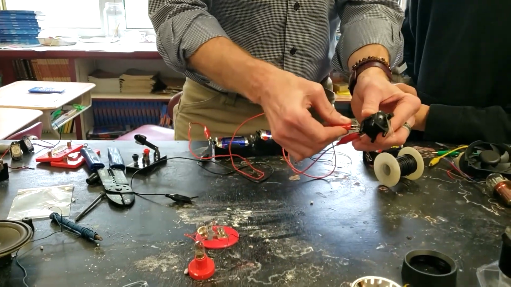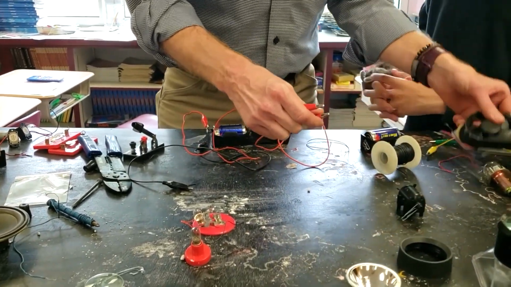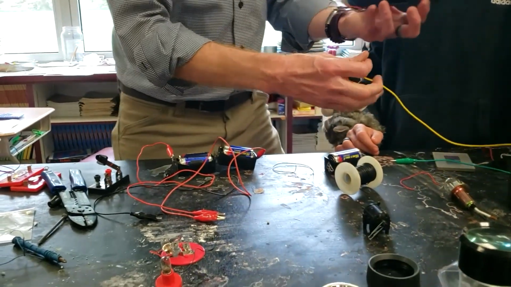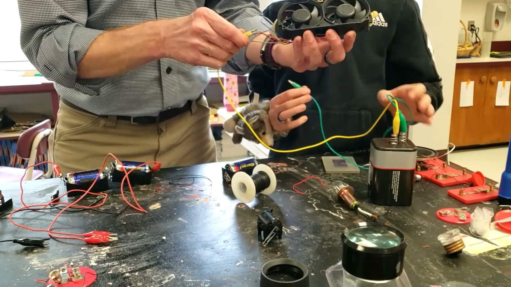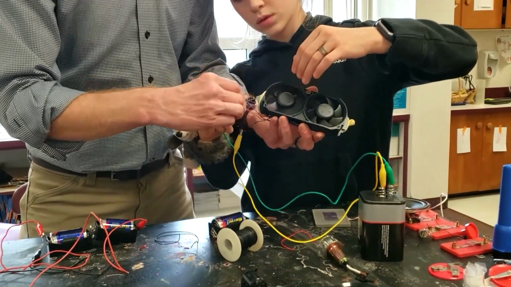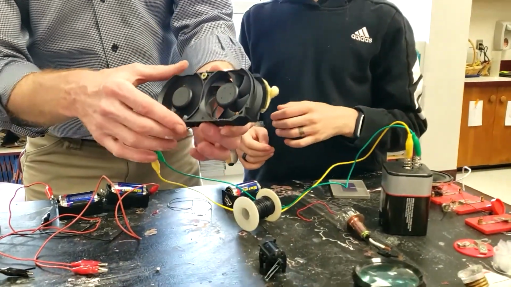Again, this is a fan from the inside of one of your computers or Xboxes, and sometimes you need a bigger battery. Try the green one on the red. Oh, there you go. Nice fan moving.